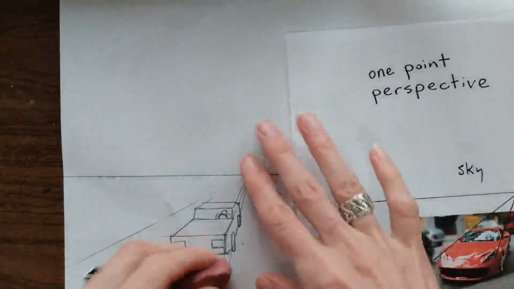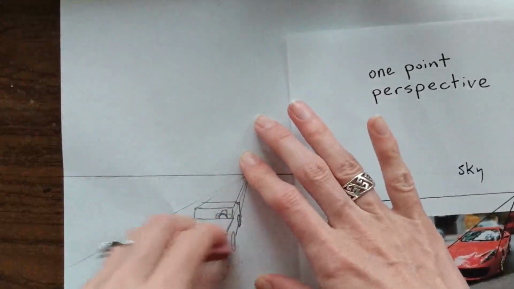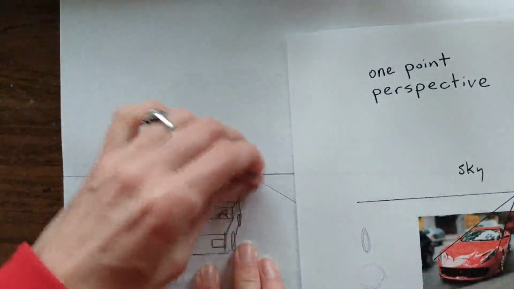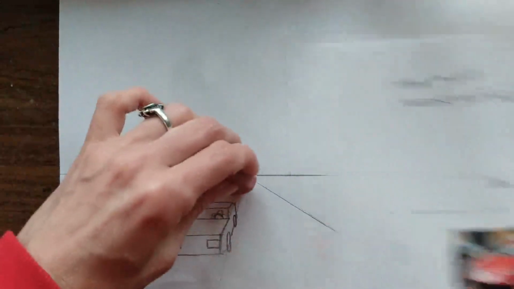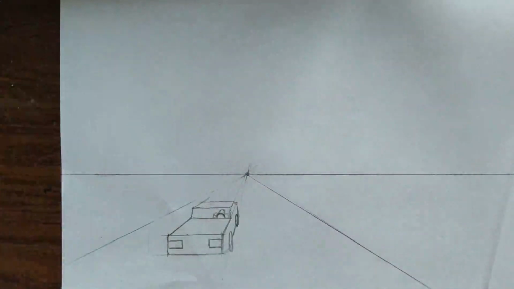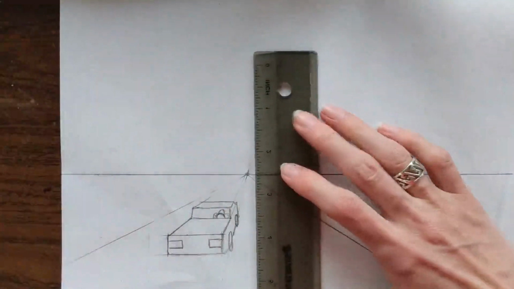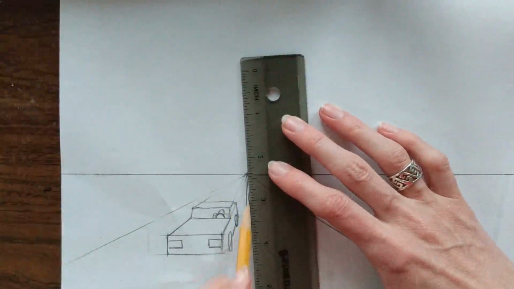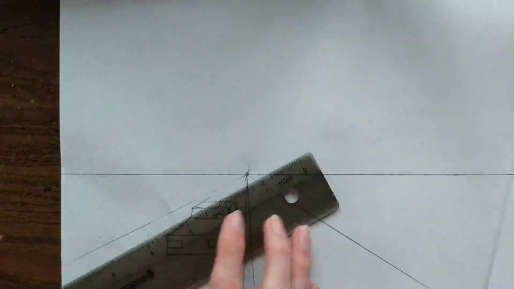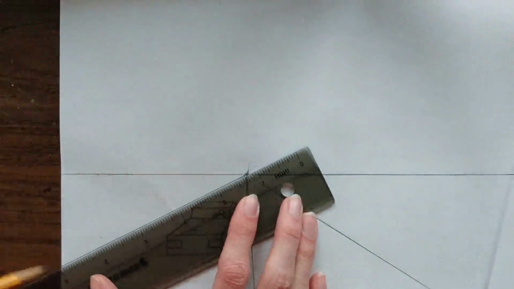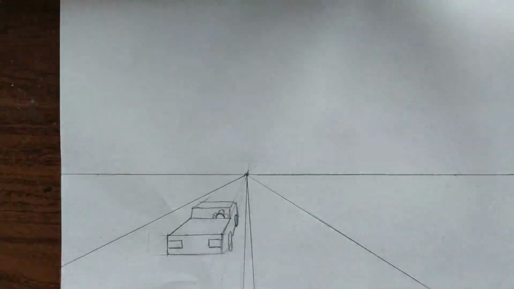And I can erase any extra lines. Okay, so there it is. My car is driving on the road. I'm going to split the road so that we can see that it is driving in the correct lane here. Down the road.